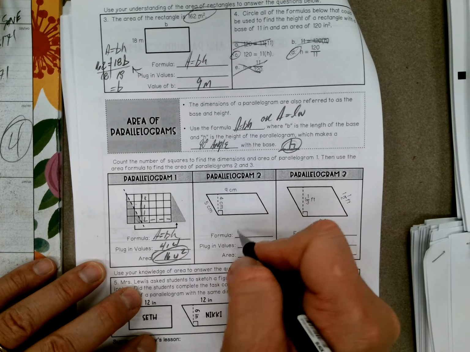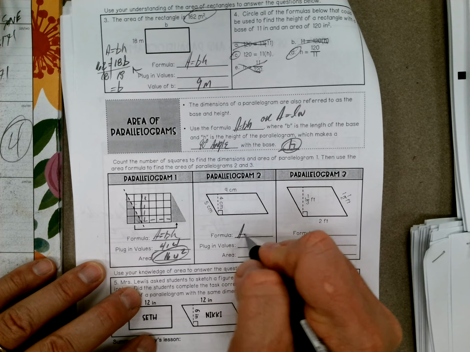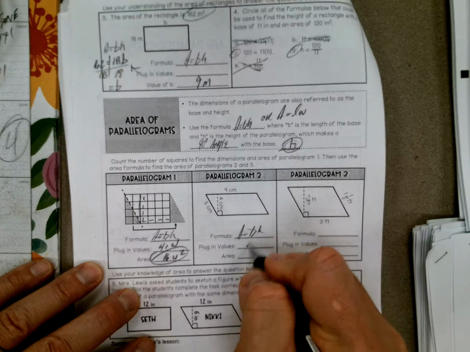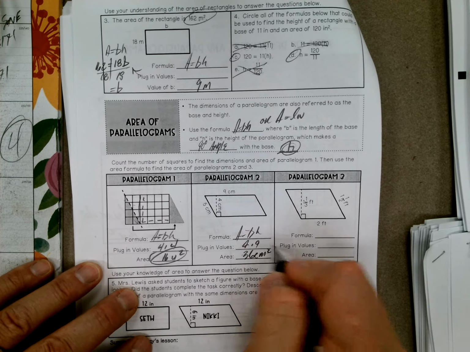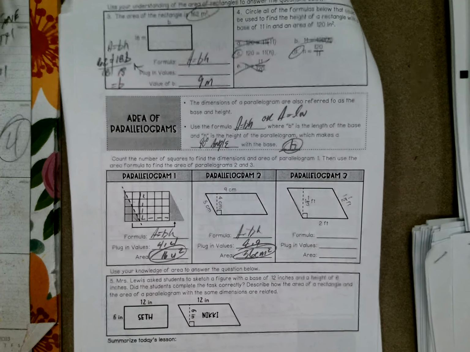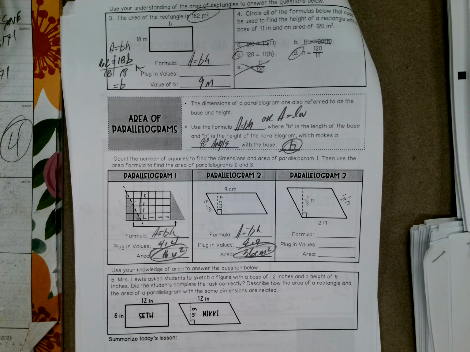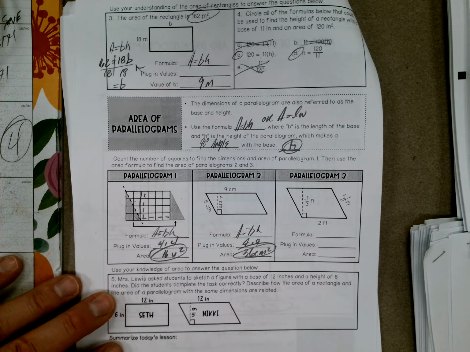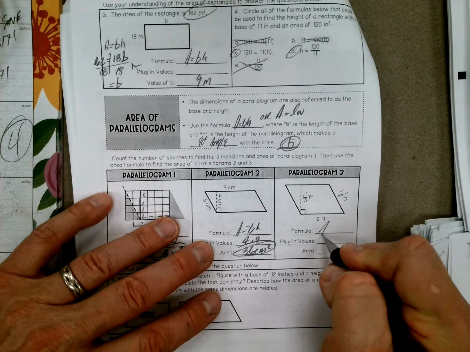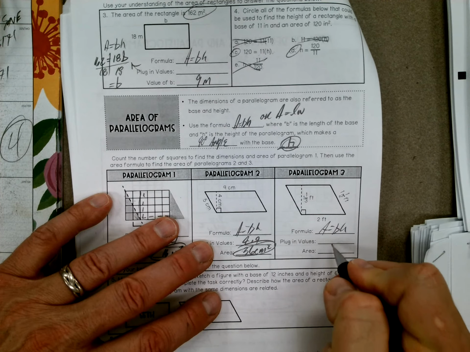Next one, we get out of that. Those are a little confusing, but area is base times height. So it's 4 times 9, which is 36 centimeters square. And if you know your math facts, life is great. We never use the slanted height unless we're looking for perimeter. Yep. Formula, area is base times height.